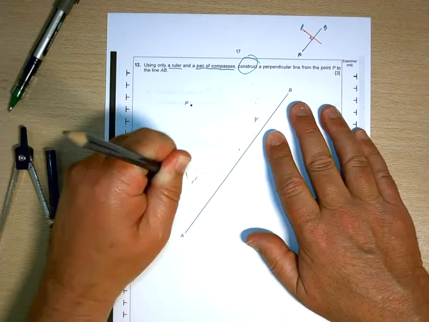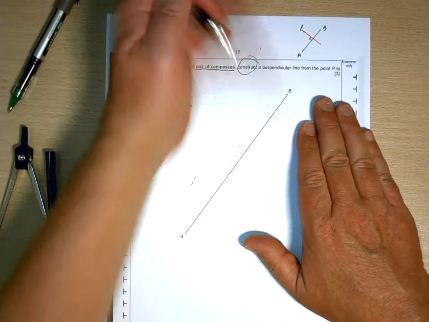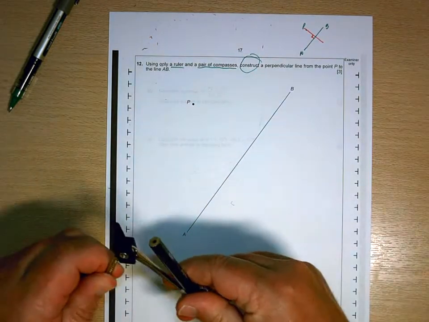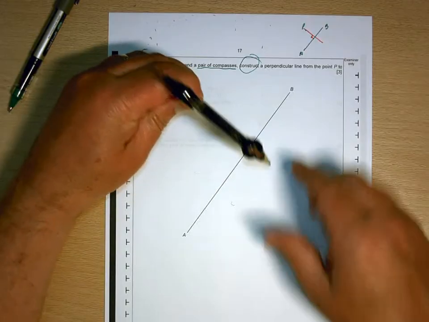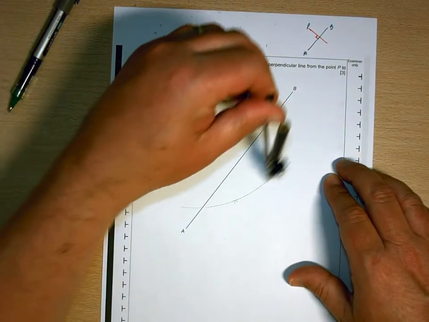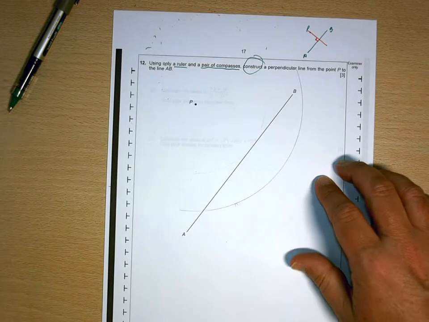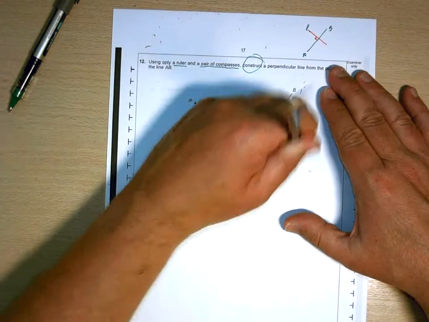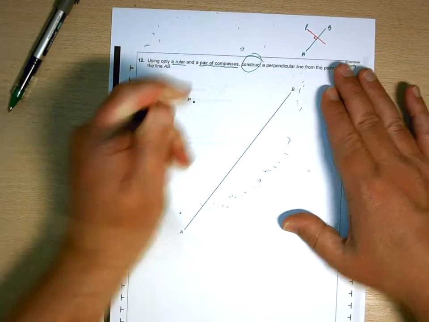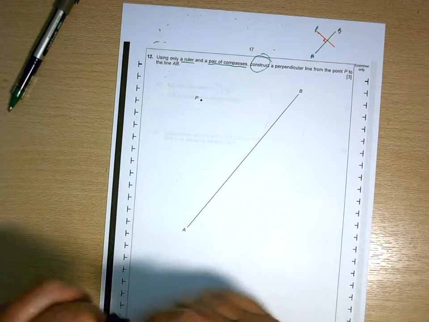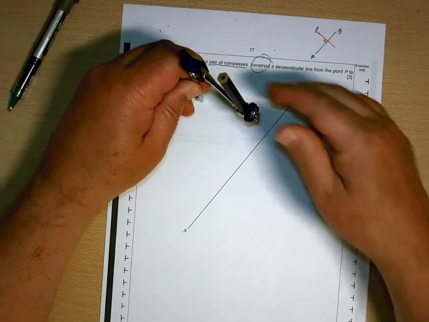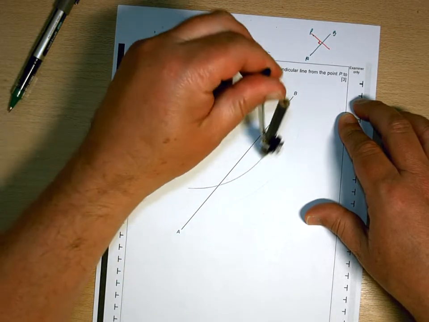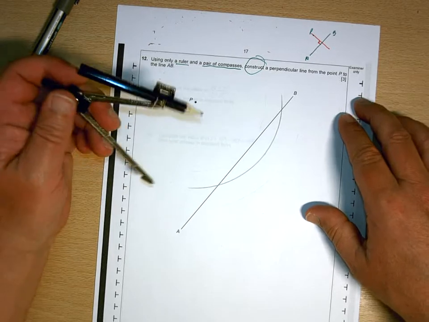So let's try again. Open it out a bit wider so that it goes through. Oh, this is great. That's too wide because it's not cutting the line in 2 places. Third time lucky. Right, there you go. So it's crossing in two places.